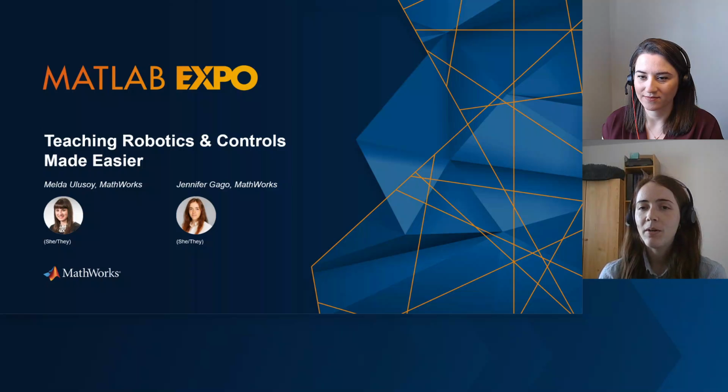In this session, we are going to highlight various tools and resources for educators teaching robotics and controls, including downloadable courseware materials, interactive examples, virtual labs, and much more. First, Melda will focus on the theoretical part of teaching robotics and controls. Later, I will talk about the practical aspects of it. You can download the presentation slides from the Handout section, and alternatively, you can access them on the Expo website.